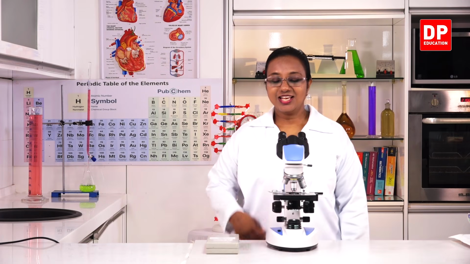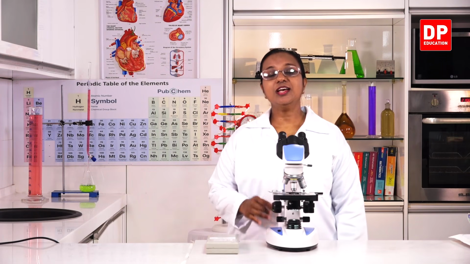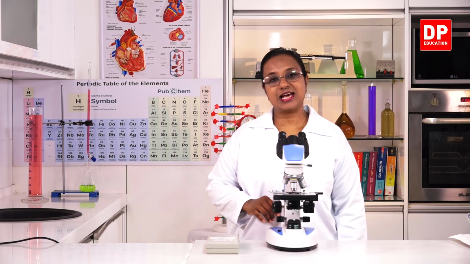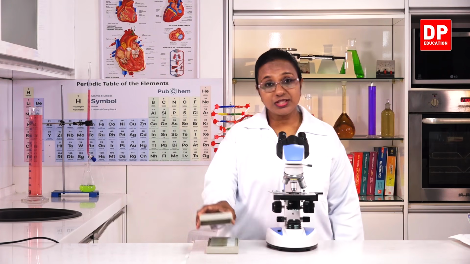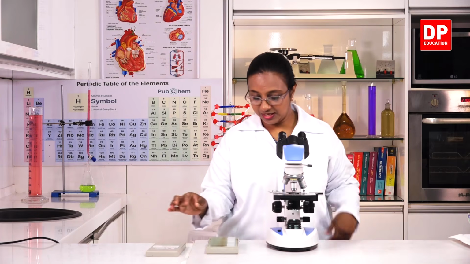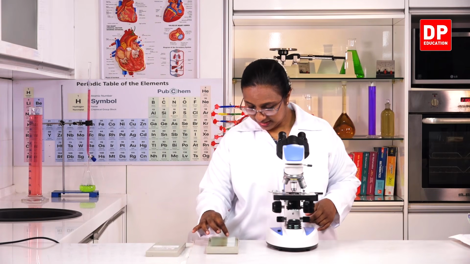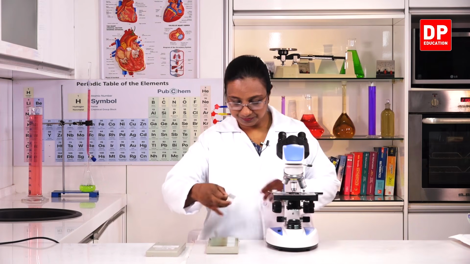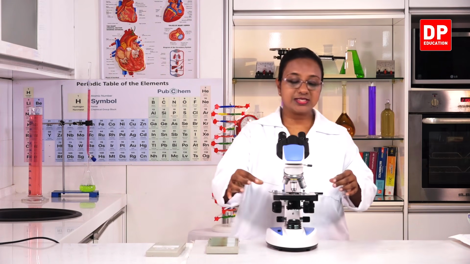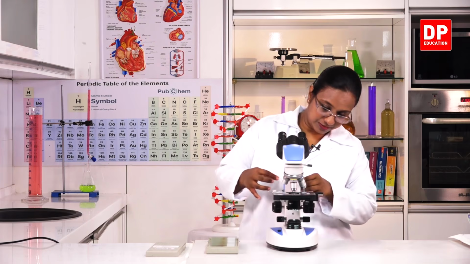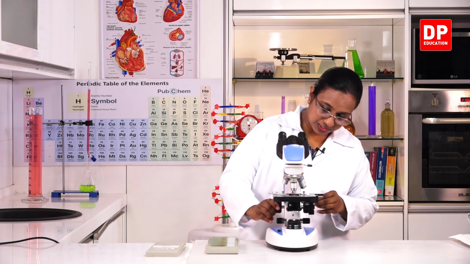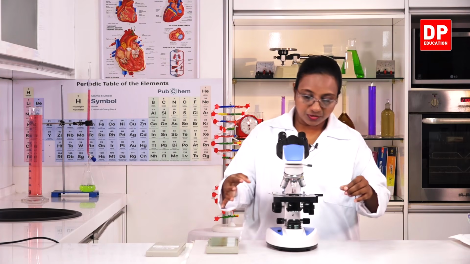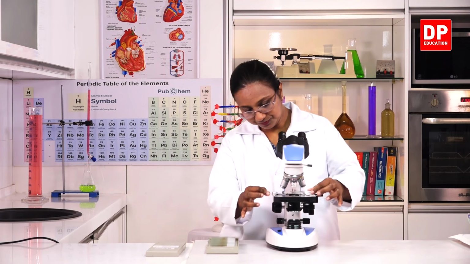Okay students, now we are going to observe the epithelial tissue using a permanent slide. So you all know the features of epithelial tissue. I will get the permanent slide for the epithelium. Okay, so this is a permanent slide for the epithelial tissue. Before placing the slide, I will put it to low power.